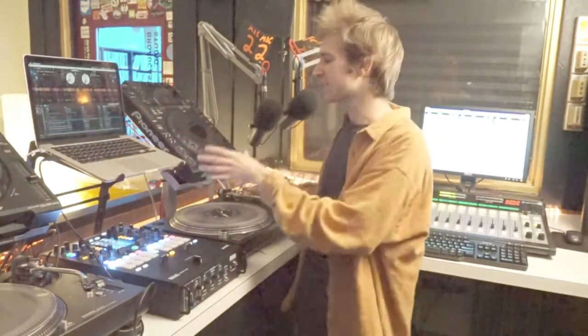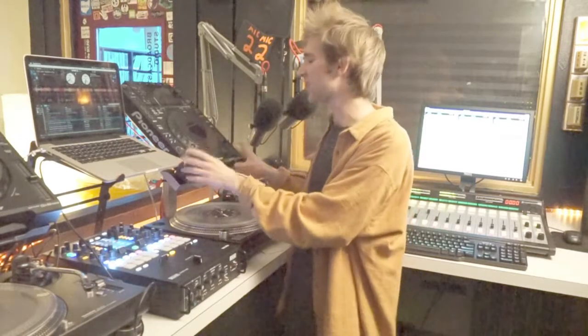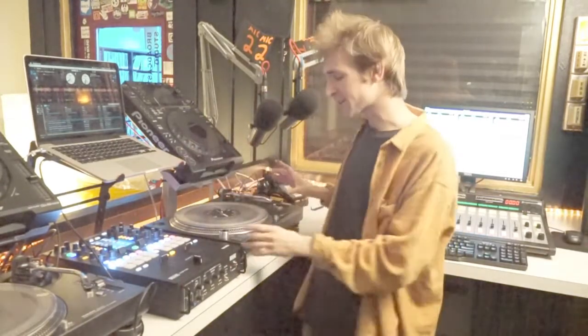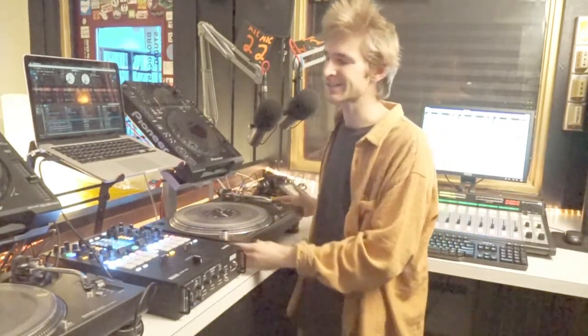Now there are three main sources of audio signal in this room. The first comes from the Rane 72 console. You have three different options for how you want to play music. One is from your computer. The second is through CDs on the CDJs, and the third is from vinyl records.